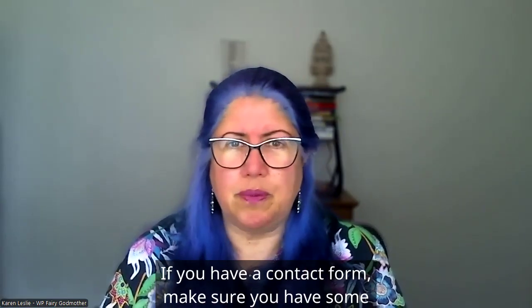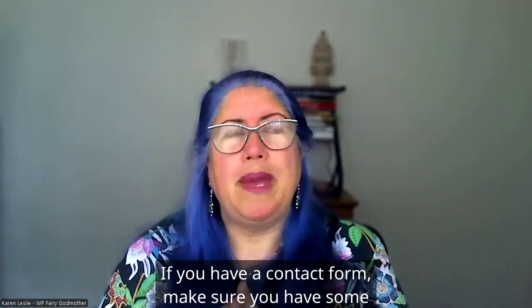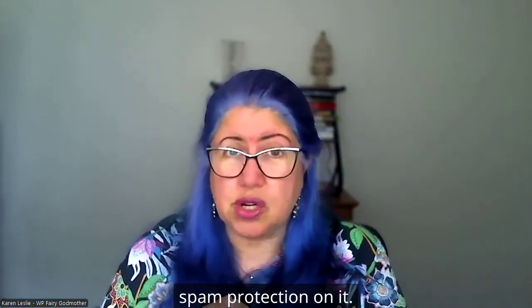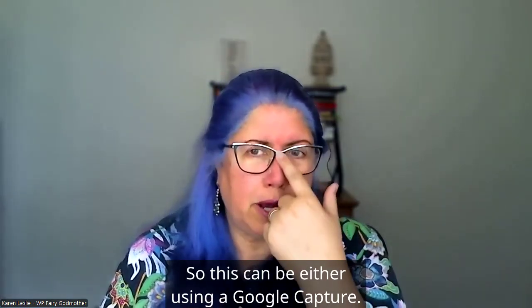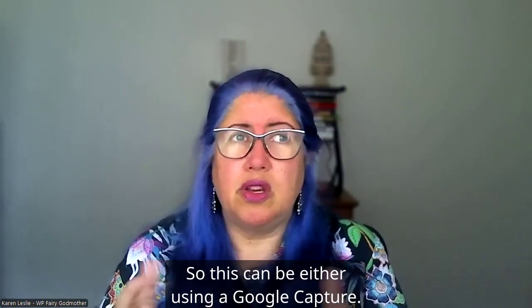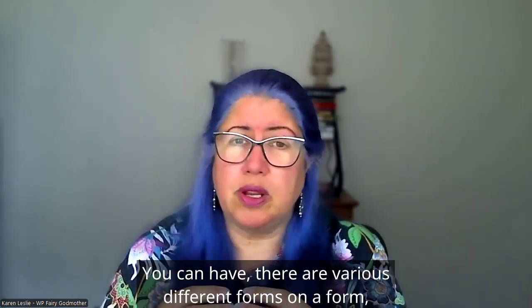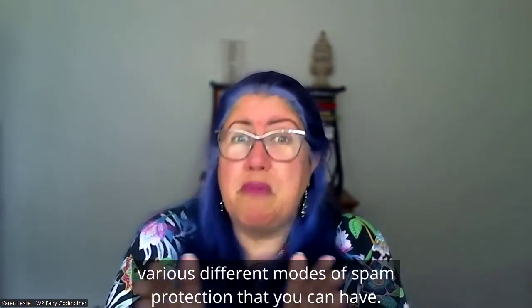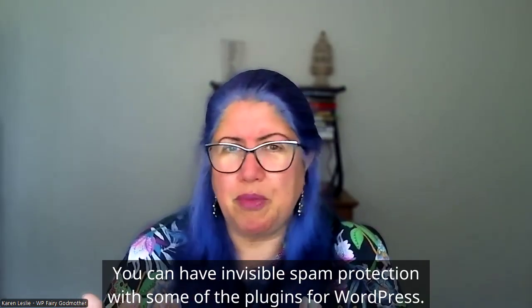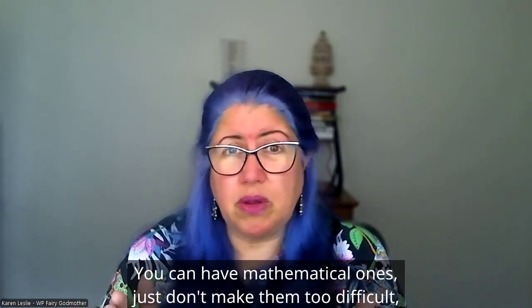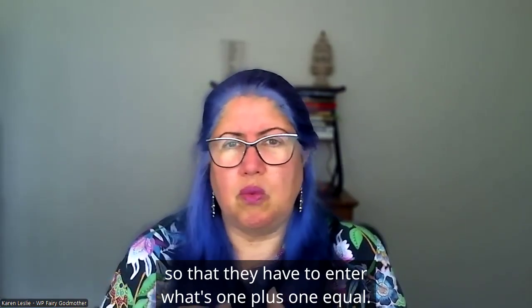If you have a contact form, make sure you have some sort of spam protection on it. So this can be using Google Captcha. There are various different modes of spam protection that you can have. You can have invisible spam protection with some of the plugins for WordPress. You can have mathematical ones. Just don't make them too difficult, so that they have to enter like what's 1 + 1 equal.